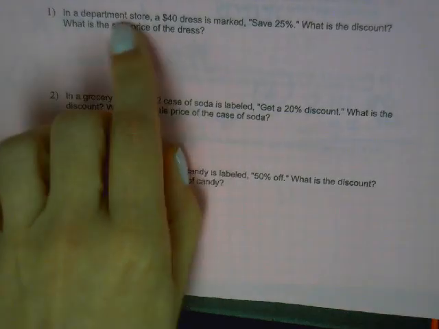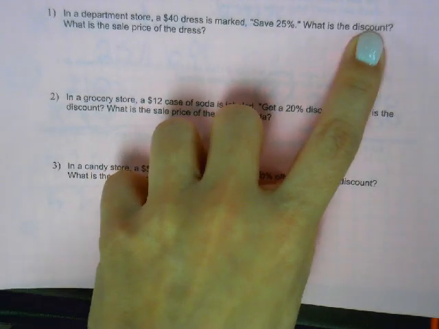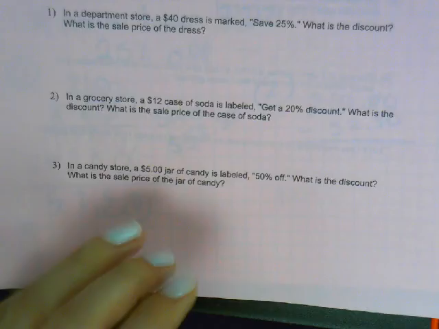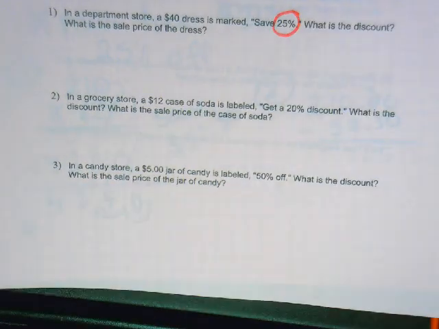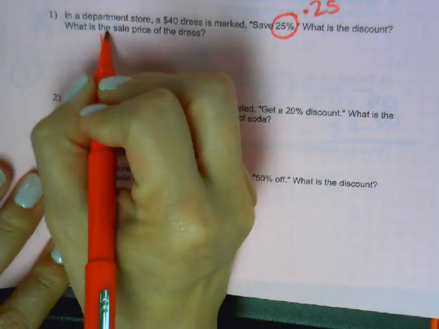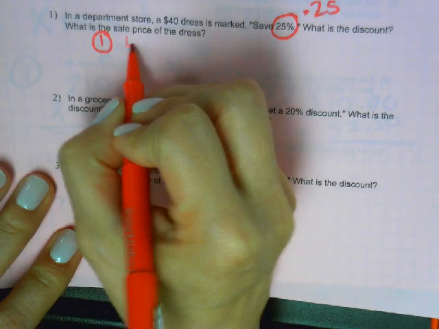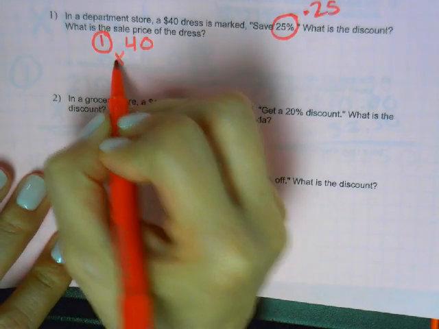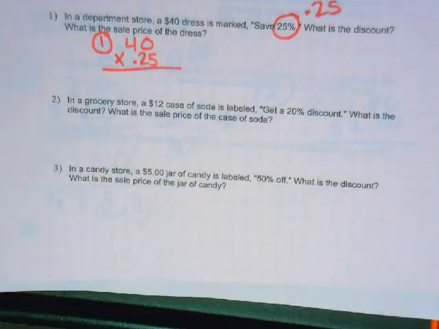In a department store, a $40 dress is marked save 25%. What is the discount? What is the sell price? So first thing on your paper, 25%. What is that as a decimal? 0.25. Okay, so you're going to tell me first step. What's our first step? What's our price? $40. And we're going to multiply it by what? 0.25.